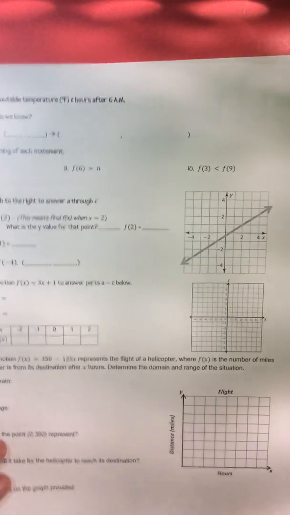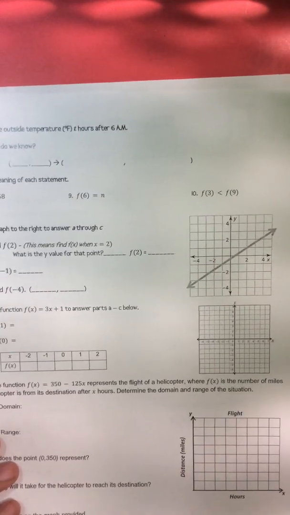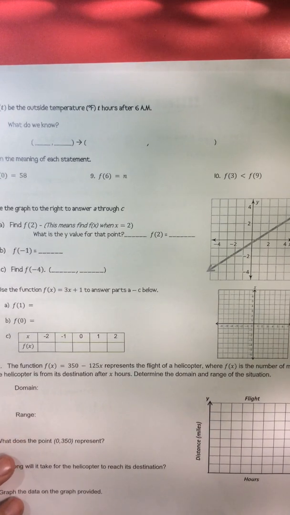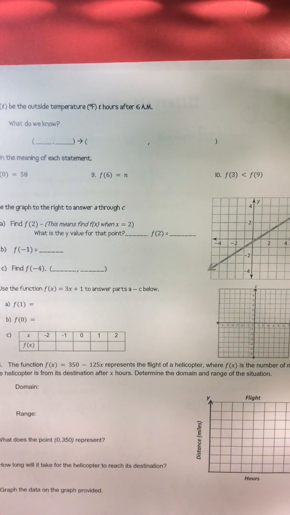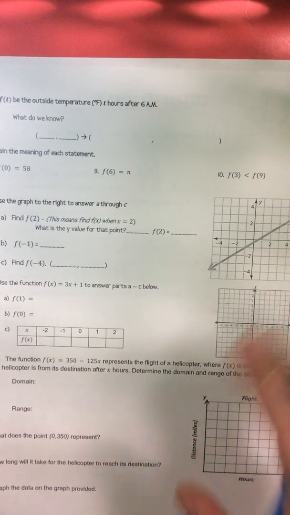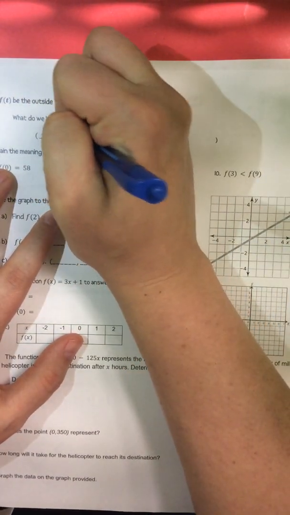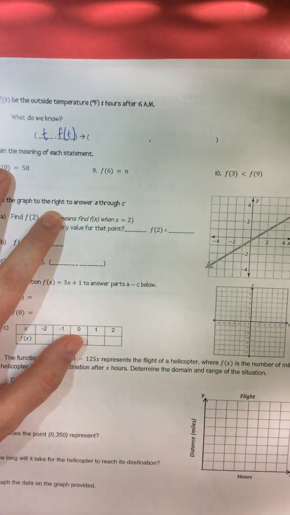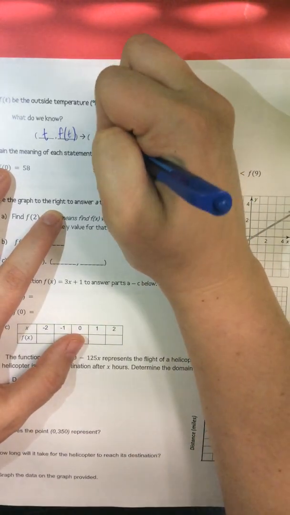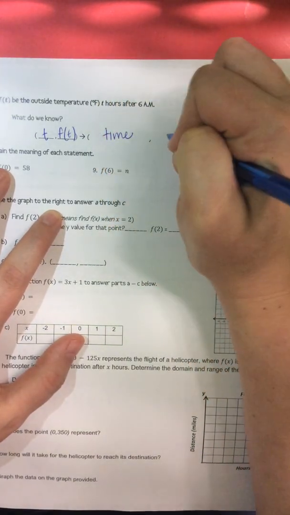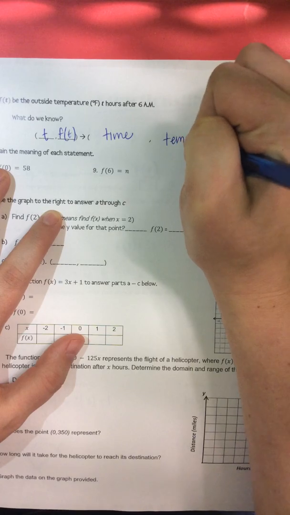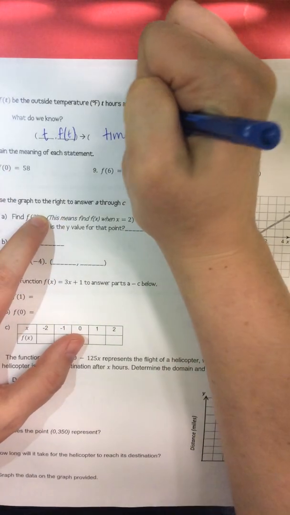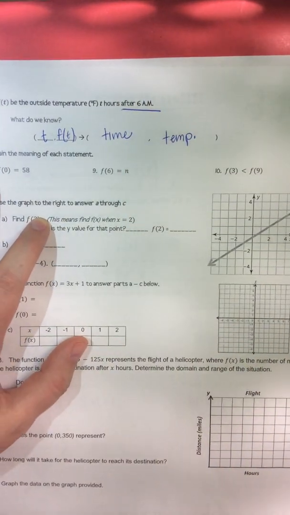Okay, this is the same thought process. It's just now taking them and putting them as a word problem. So let f of t be the temperature outside and t be hours after 6 a.m. So what we know is that the time is our t and f of t is our y. So if I'm going to write it as a point, I'm going to have time first and temperature second. Okay, and it's the temperature after 6 a.m.